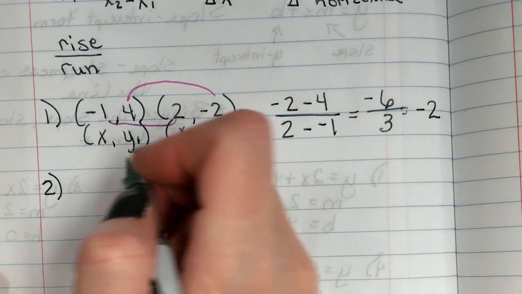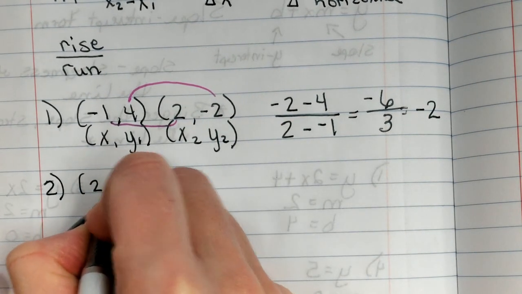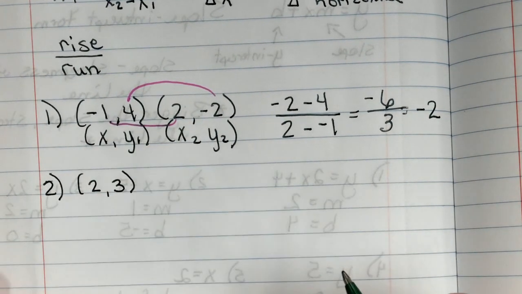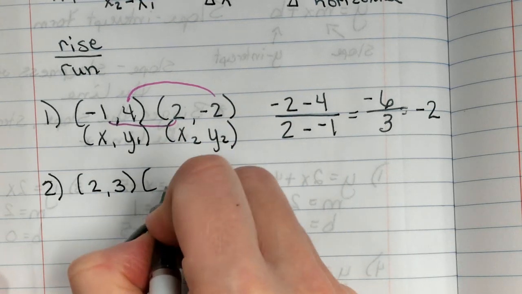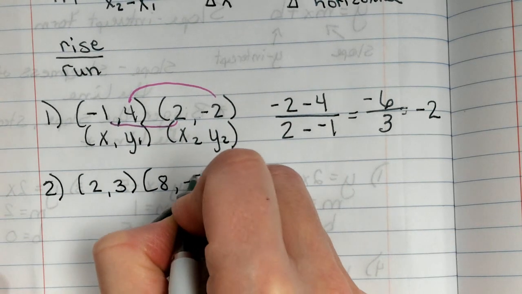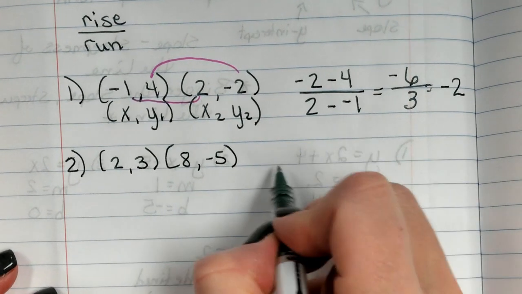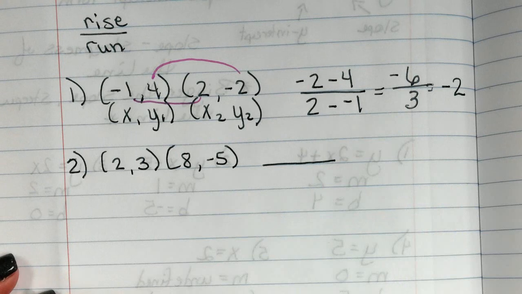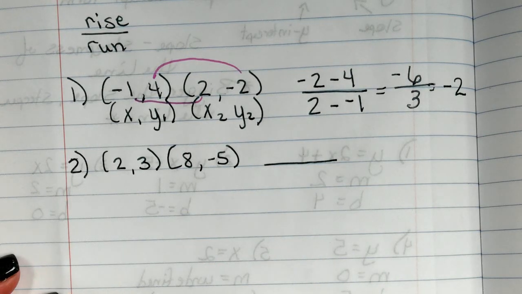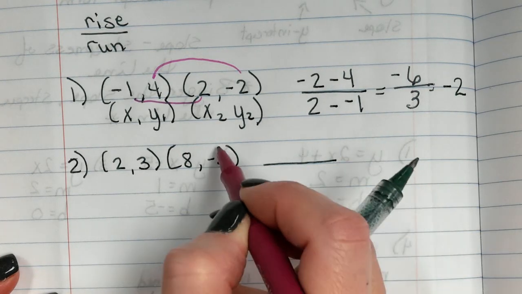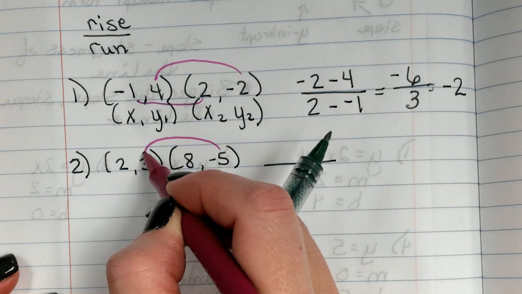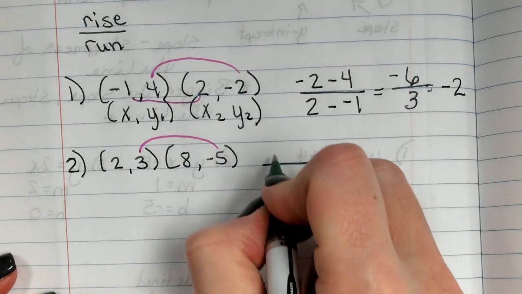All right, let's do another one. Let's do 2, 3. And 8, -5. All right, so y is on top. So what's going to be on top? -5 minus 3.